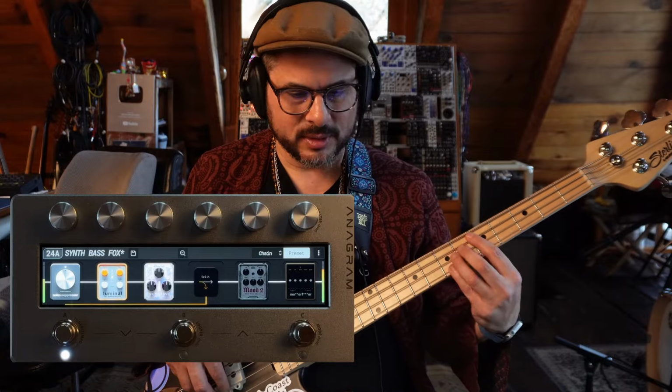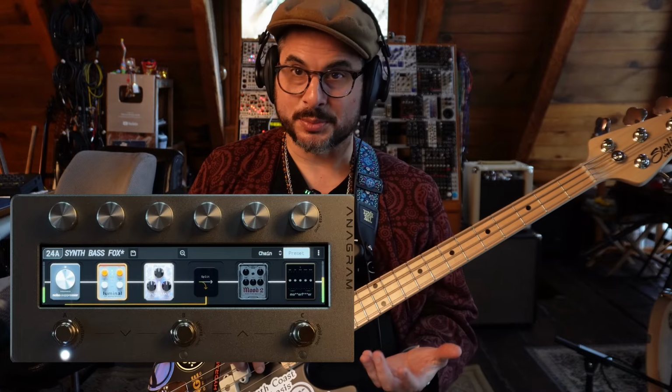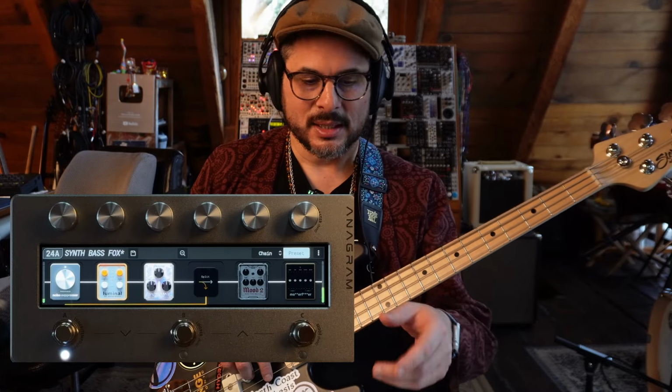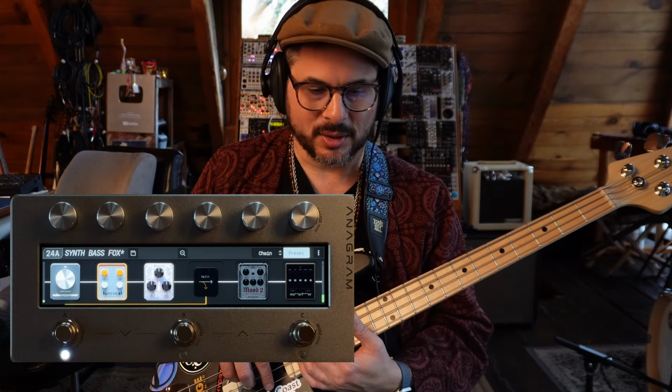So if I turn off everything else here and only hear the octave, already it sounds pretty synthy, right? Because the octave is being generated and you're not hearing the original sound of the bass at all.